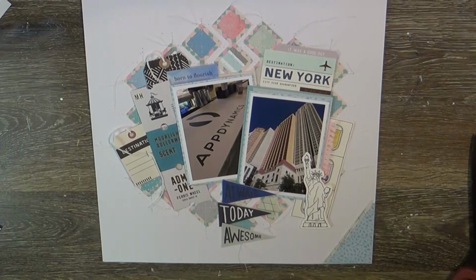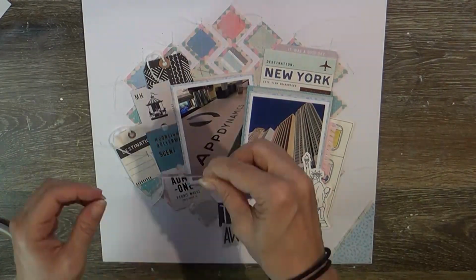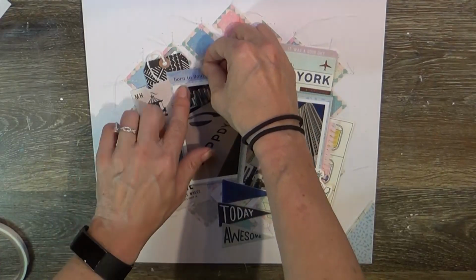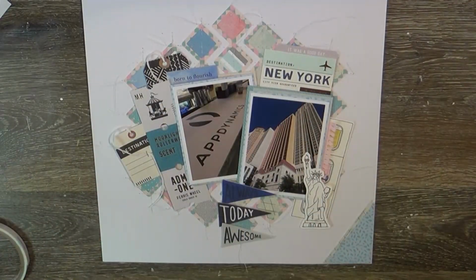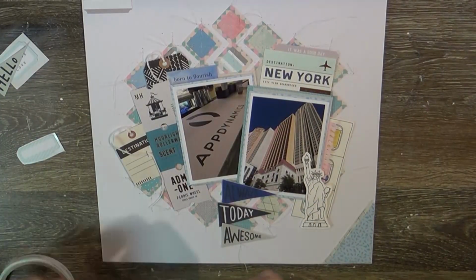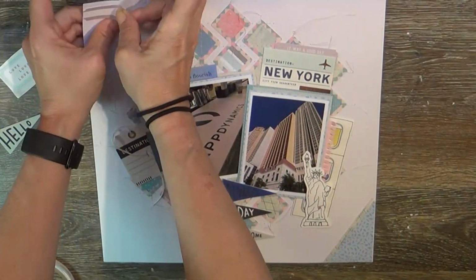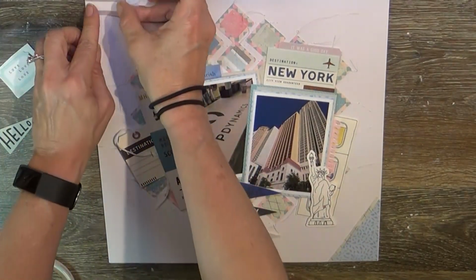So the Always Today Awesome, flags are never the easiest things to work with, or pennants. This is actually a pennant. They're never the easiest thing to work with, at least that's the way I feel, but I think they worked out really well on this layout. And then that little cut apart label that says Born to Flourish is from the Bloom Street collection.